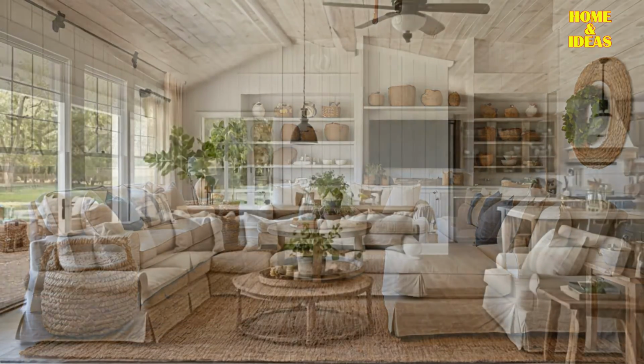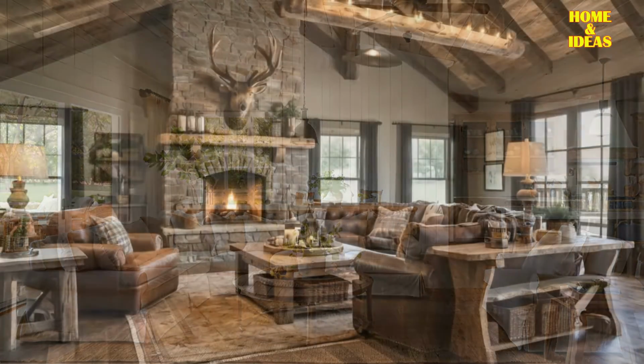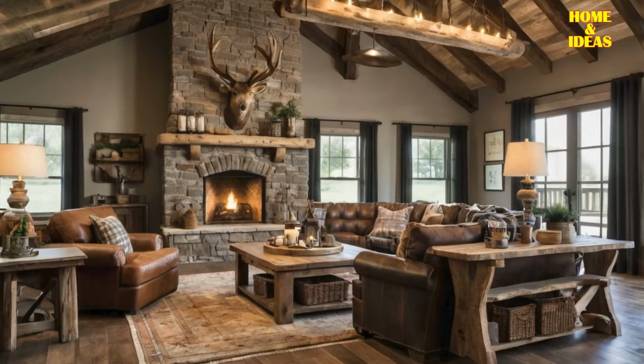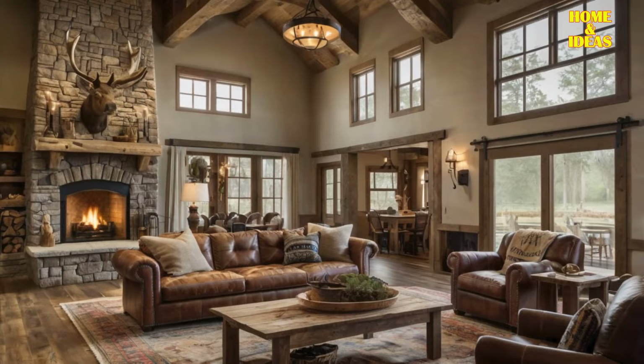An American ranch-style open living area features a spacious, single-level layout that connects the living room, dining area, and often the kitchen in one wide, flowing space. The interior usually includes a large sectional or sofa, a low coffee table, and comfortable chairs arranged to encourage conversation. The furniture is practical and relaxed, often placed around a fireplace or TV.